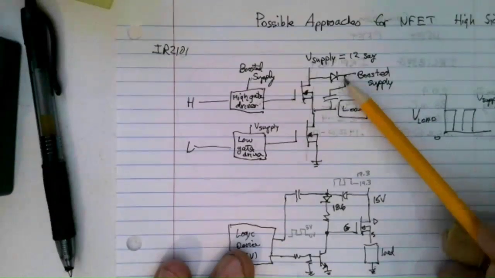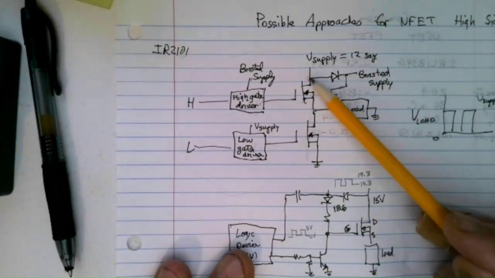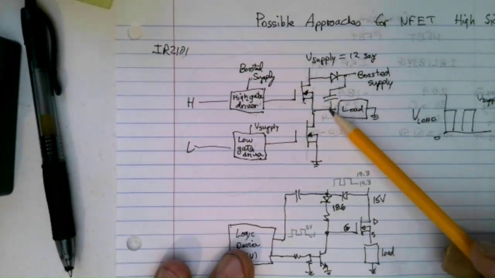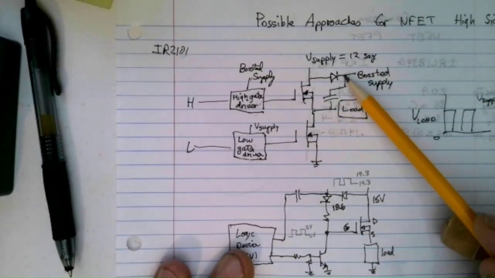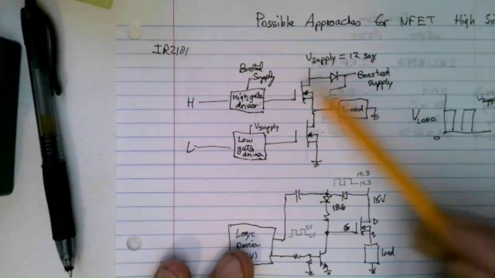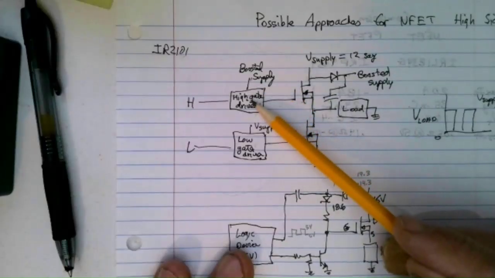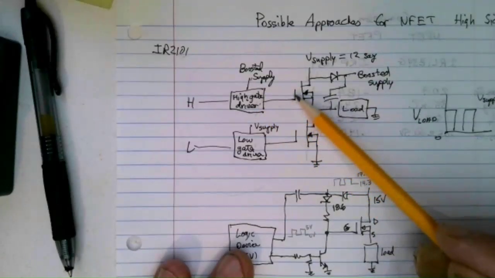It would be this 12 plus whatever the peak-to-peak swing is here, which would be about 12 volts also. So roughly 23 volts here, and this circuit would have to have some kind of a limit so that you didn't damage the gate-source junction of this FET.